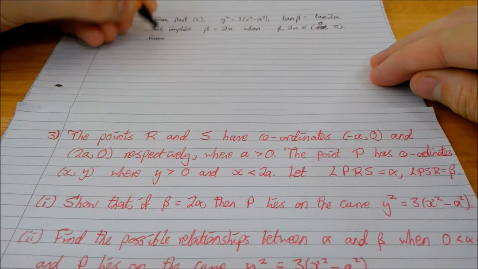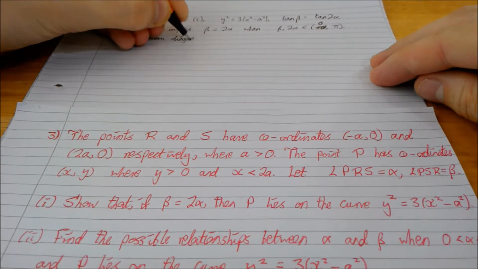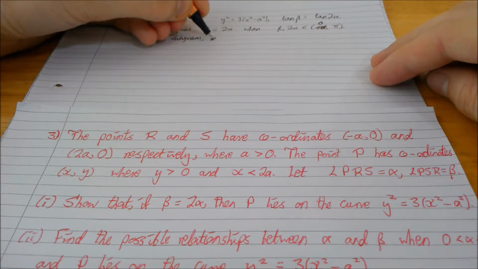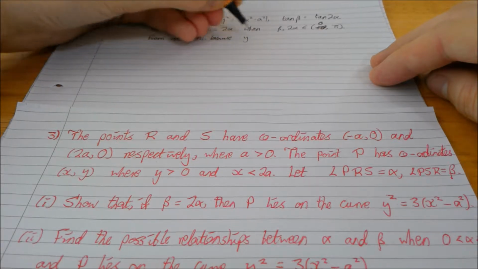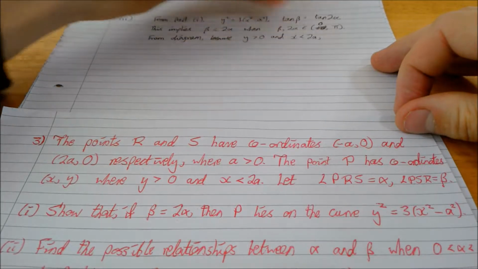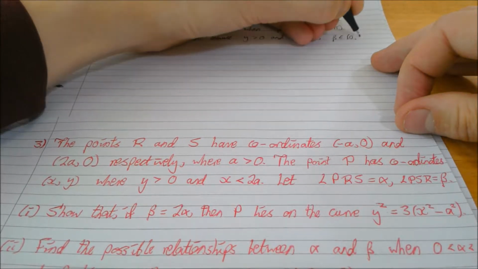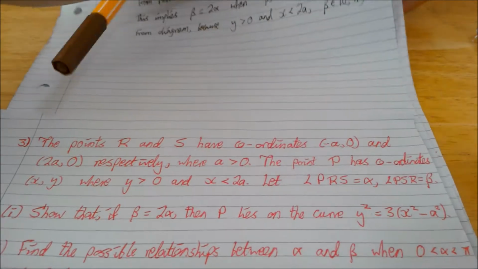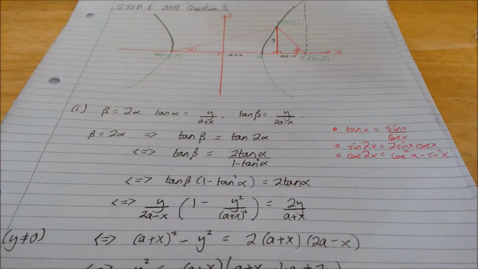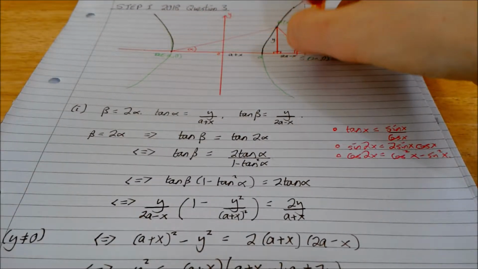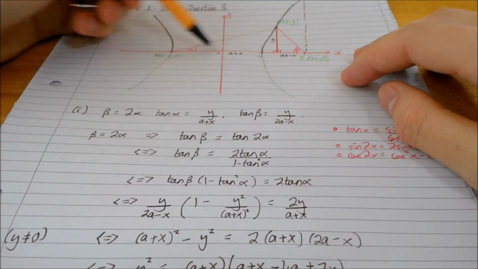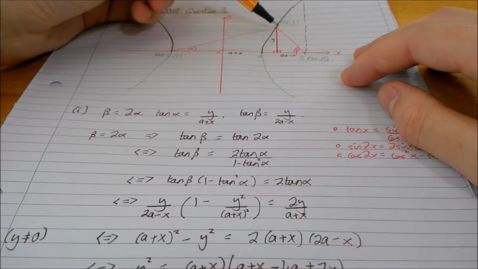So from the diagram, actually we can show that beta is between 0 and pi straight away. Because y is greater than 0 and x is less than 2a, beta is between 0 and pi. That's the easy bit. So just once more looking at the diagram, this is beta equals 0 and all the way up to beta equals pi. We're definitely in that range because we know that y is greater than 0 for our p. Okay, that's the easy bit.